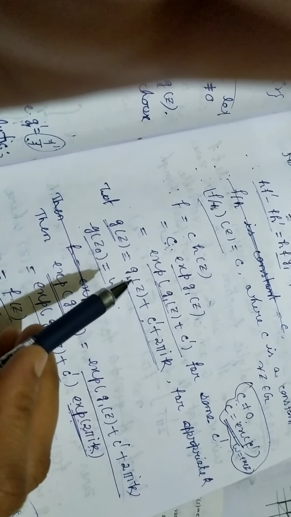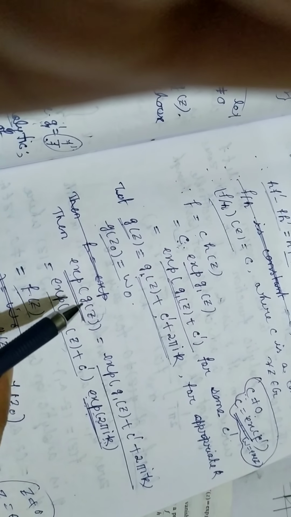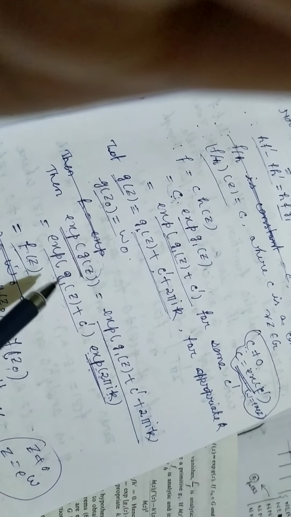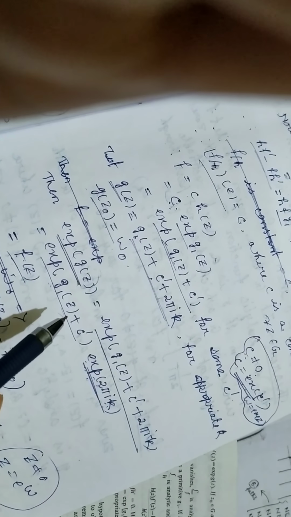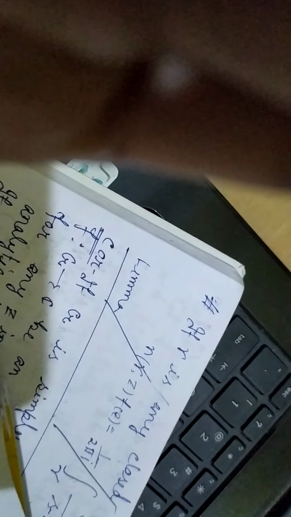Let g(z) be equal to g1(z) plus c' plus 2πik. Then exponential of g(z) is equal to exponential of g1(z) plus c' times exponential of 2πik, by the exponential property e^(a+b) = e^a e^b. But exponential of 2πik is equal to cos(2πk) plus i sin(2πk), which is 1 plus 0, so it equals 1.